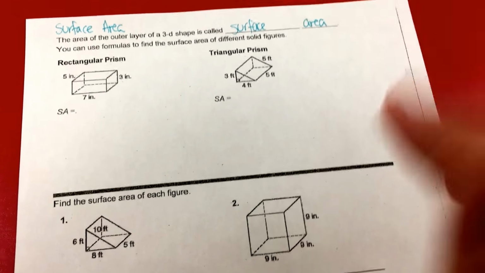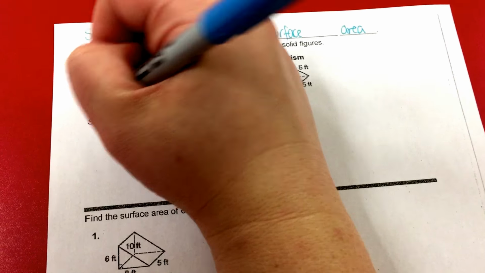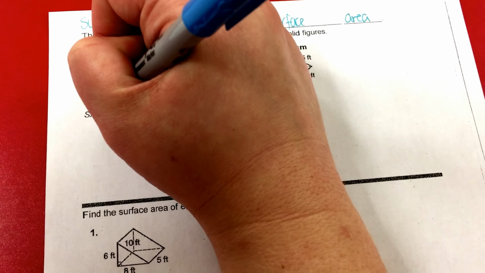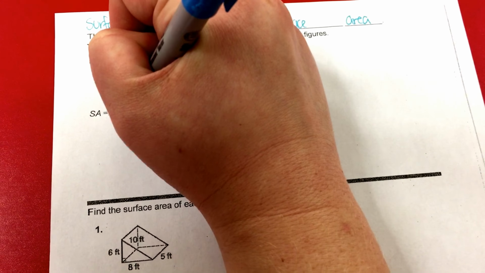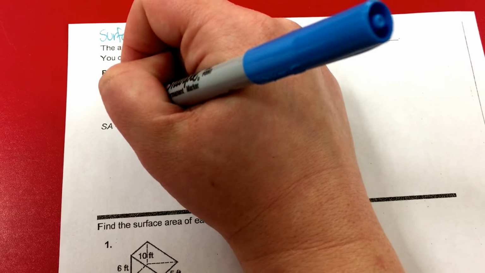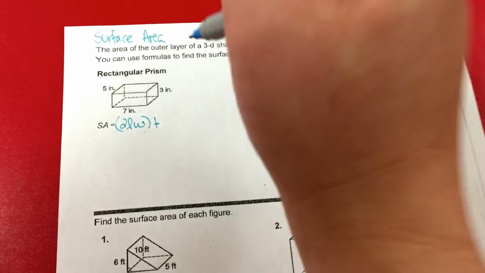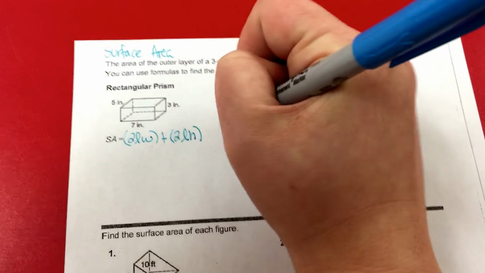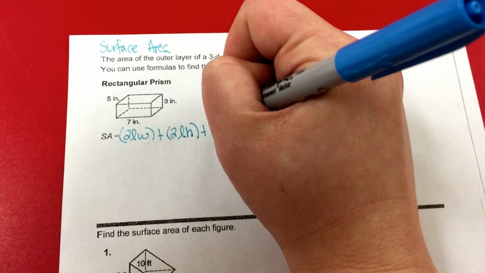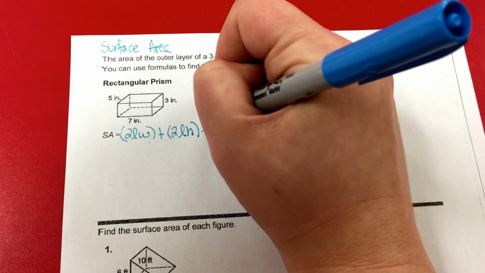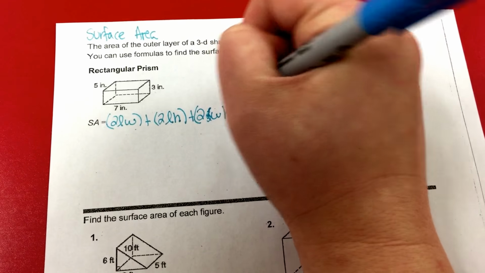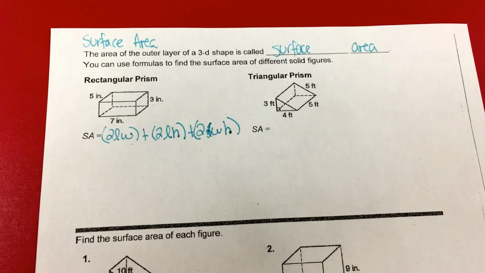For the surface area of a rectangular prism, it's pretty easy. SA is going to stand for surface area. What we're going to do is multiply 2 times length times width, and I'm going to put that in parentheses. Then I'm going to add 2 times length times height, in parentheses. And then I'm going to add 2 times width times height. I'll show you where I got that from.